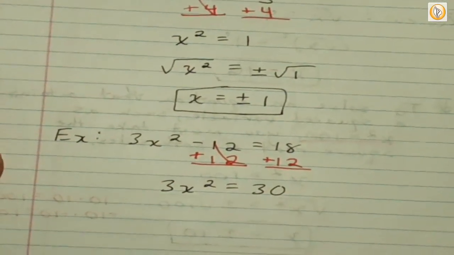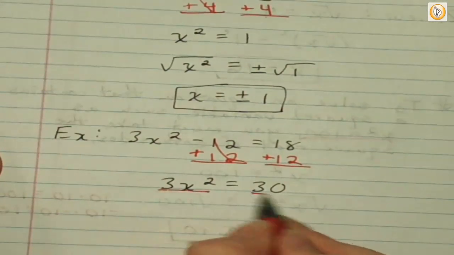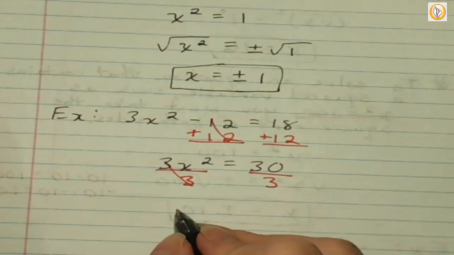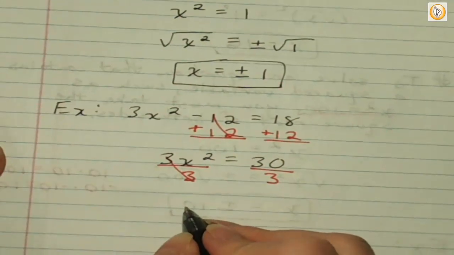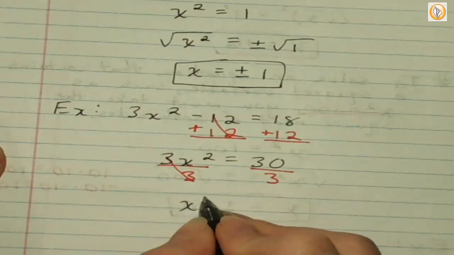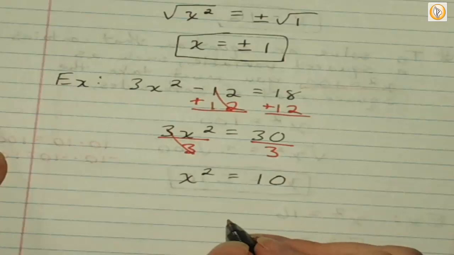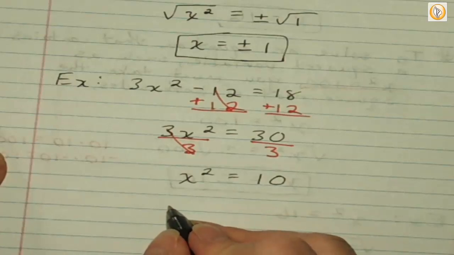Now what do I do? Now you divide both sides by 3, which gets you x squared equals 10. So then you square root both sides.